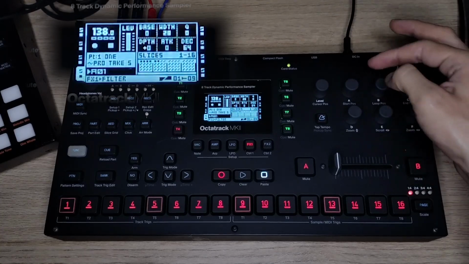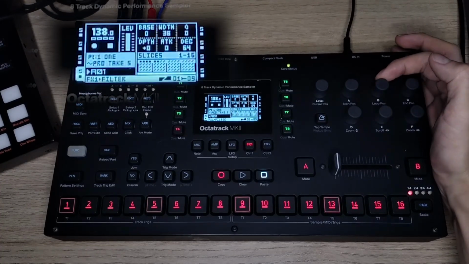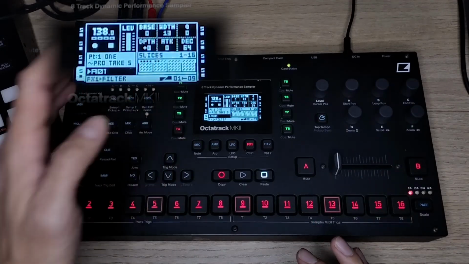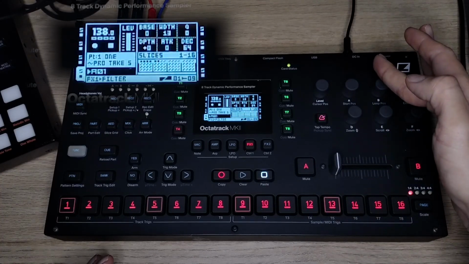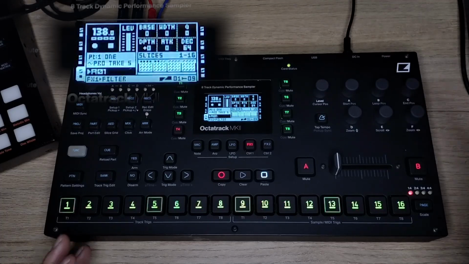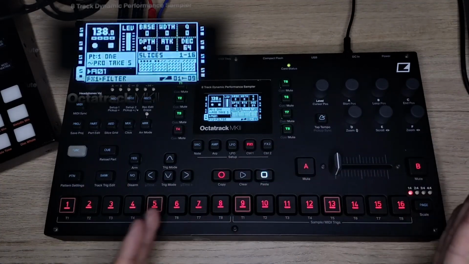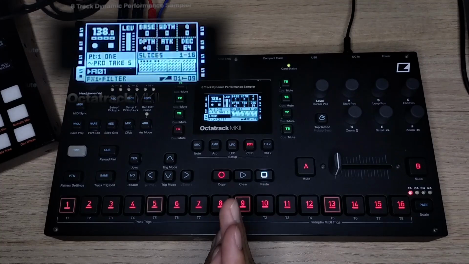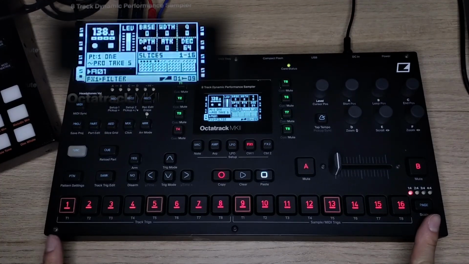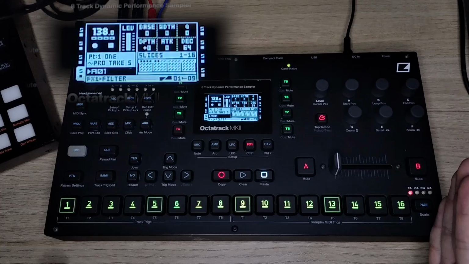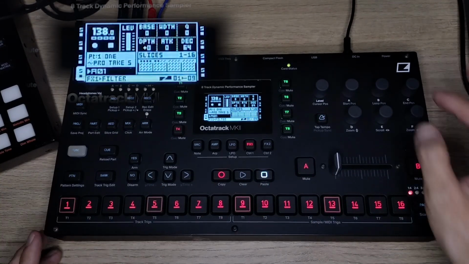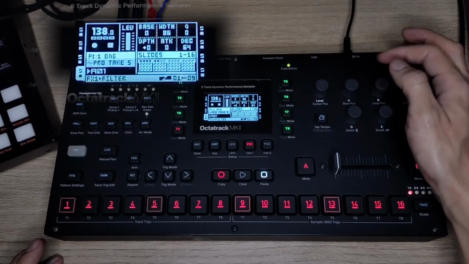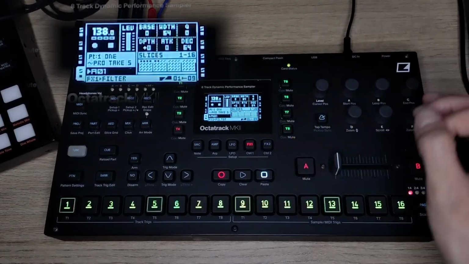So let me assign an LFO to this filter, and just bear in mind that most of the LFOs of the Octatrack are already set to go positive and negative. So if I want the LFO to affect the whole frequency range of the filter, I will have to put my filter in the middle so the LFO can go up and down. If I put the filter all the way up, it will go in just one direction and it won't go the full range. We have 127, and 64 is usually the middle point for this.